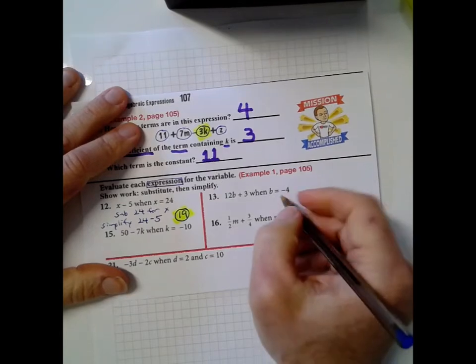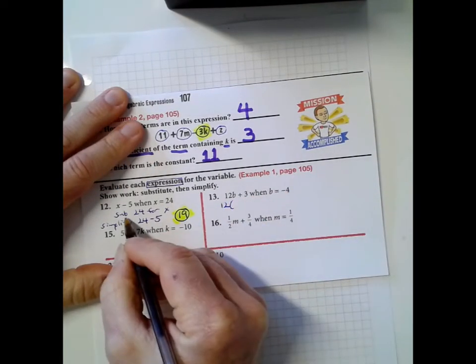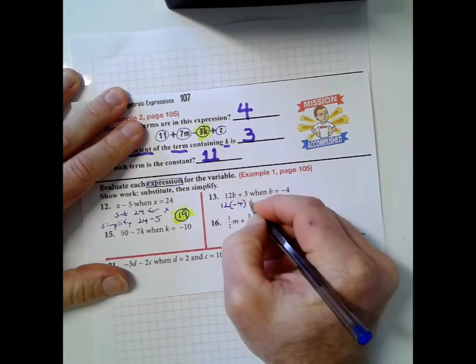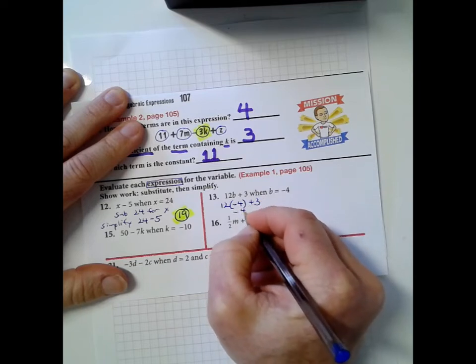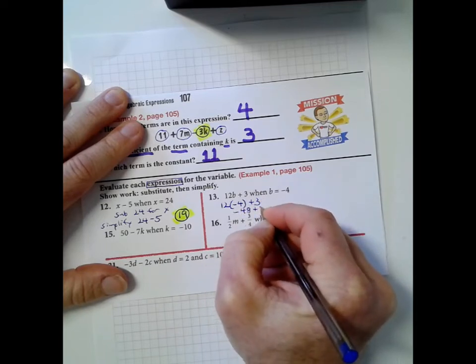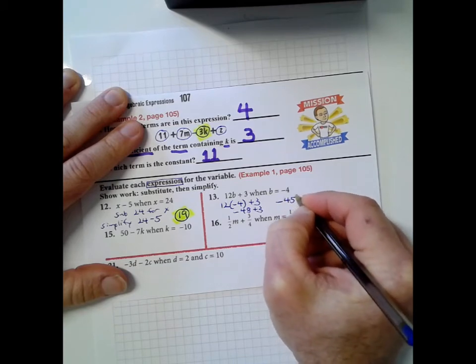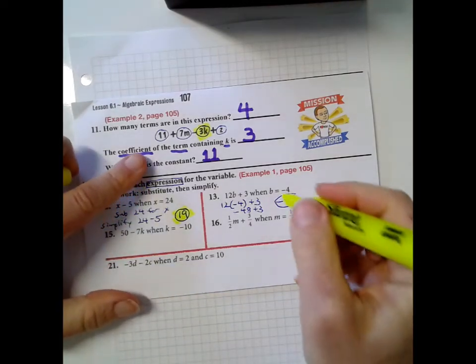Number 13, if b equals -4, I'm going to substitute the -4 for the b. And now we're just going to step by step simplify. And finally we end up with -45. I'm circling and highlighting.